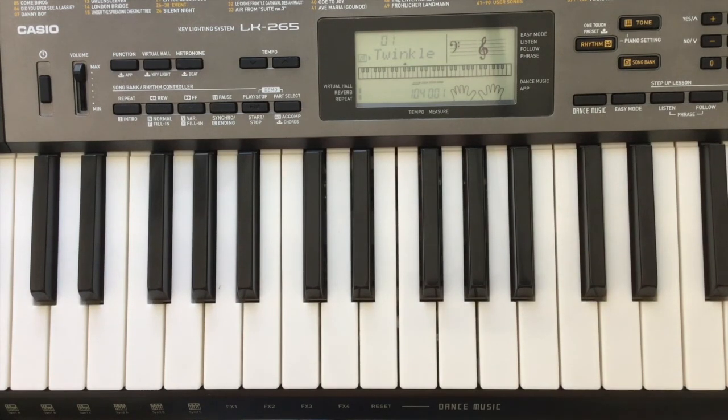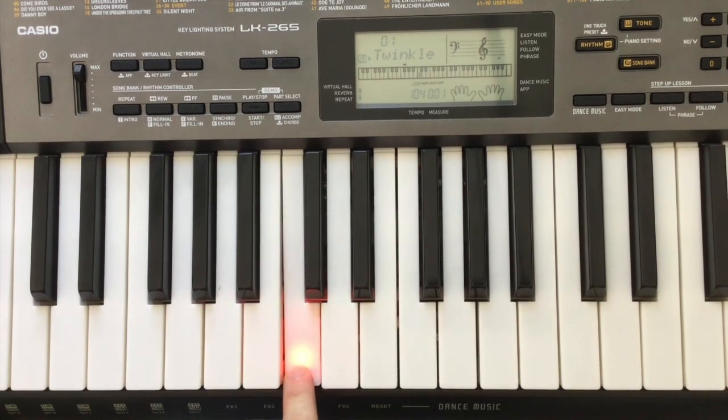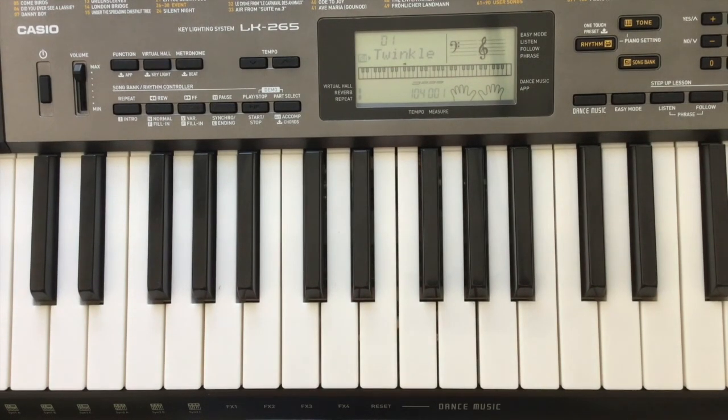Now, the first thing that we want to consider is how the keyboard is set up. That's going to allow us to understand music much clearer and how songs are put together. The first note that we want to consider here is the middle C note. Now, the musical alphabet is A, B, C, D, E, F, G. And then it begins again, A, B, C, D, E, F, G, up and down the keyboard.